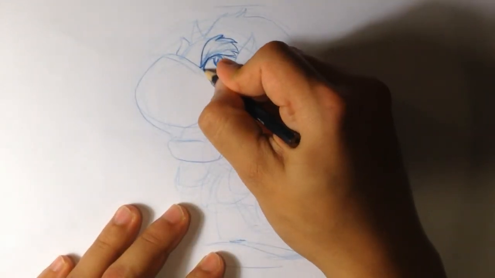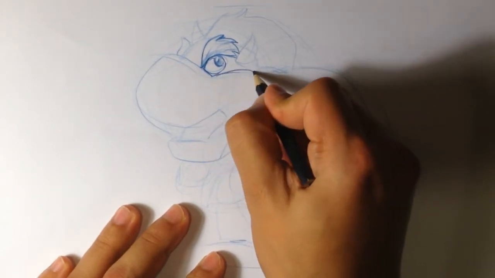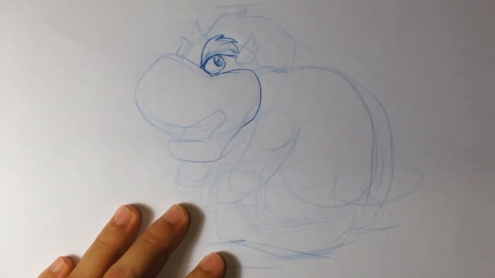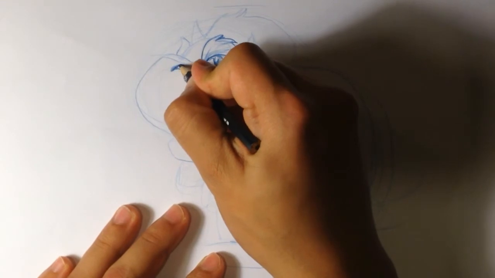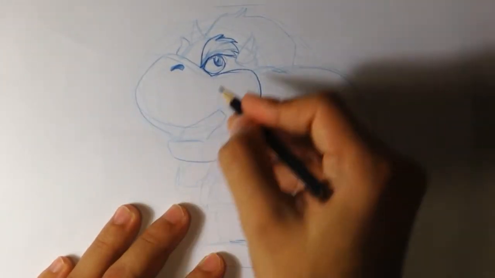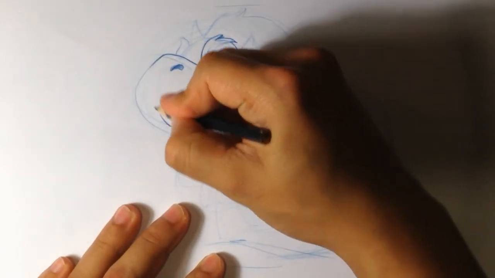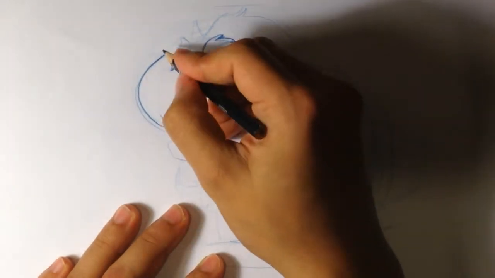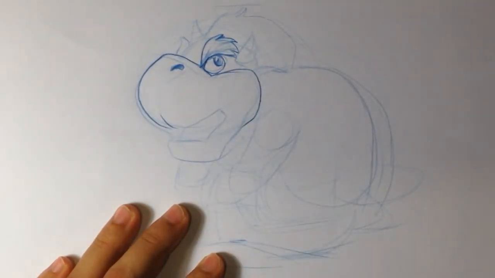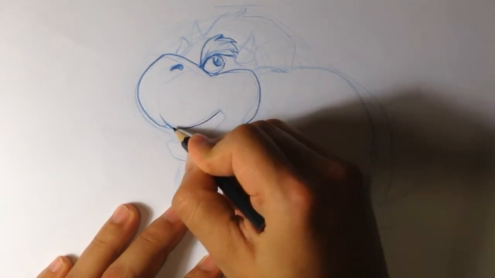Nostril right there. That big cool mouth. I've seen some people draw his nose as more of an entity. It's a little bit different, you know. But I like to have it all in one, at least for this look.